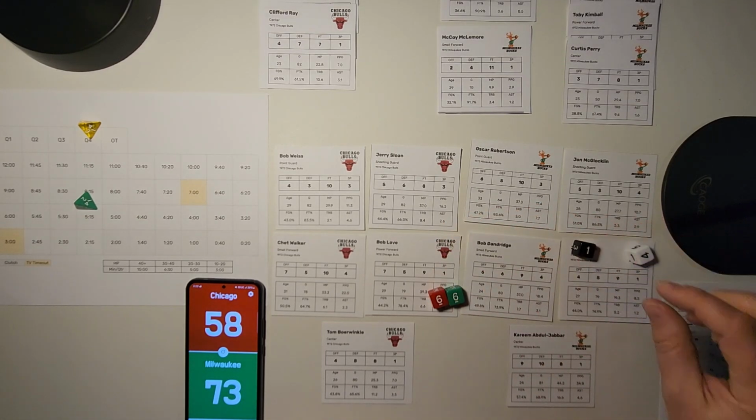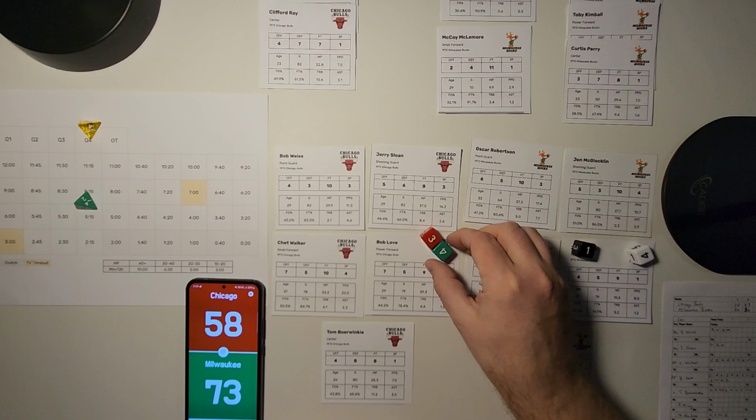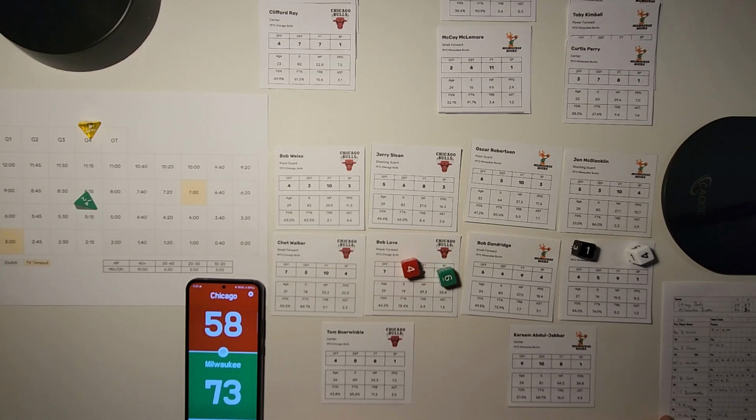In this divisional matchup, John Block with the ball. He's going to miss, but he gets fouled, so he's going to go to the line. He's a 9 on his free throws, so that's 1 good and 1 miss. So John Block makes 1 of 2 from the free throw line.